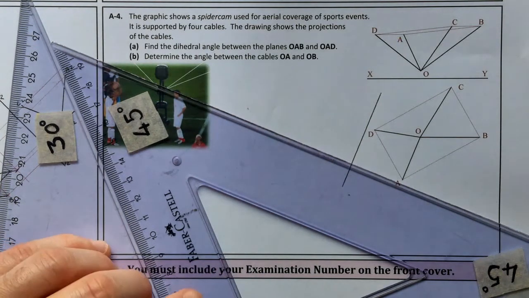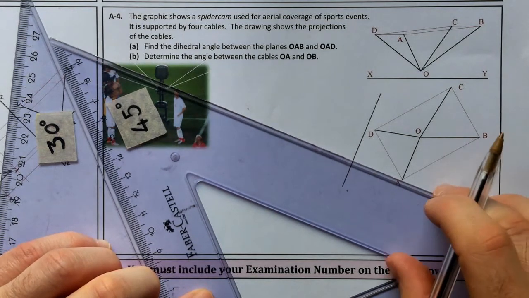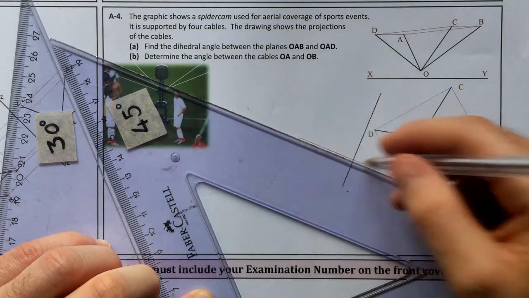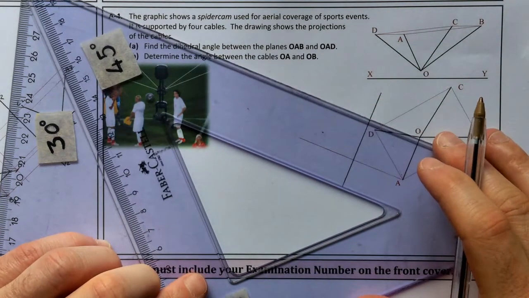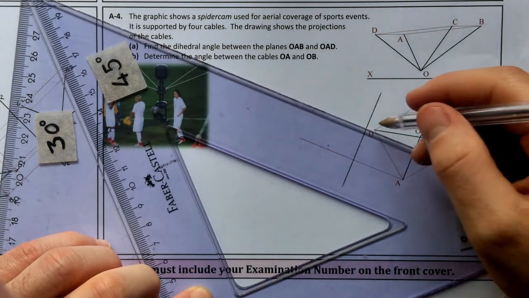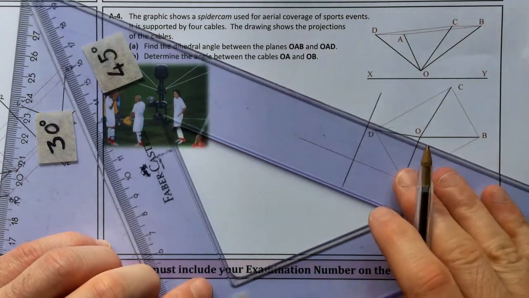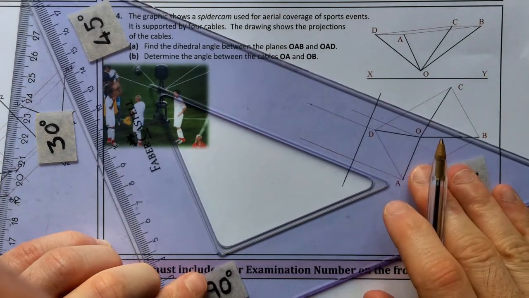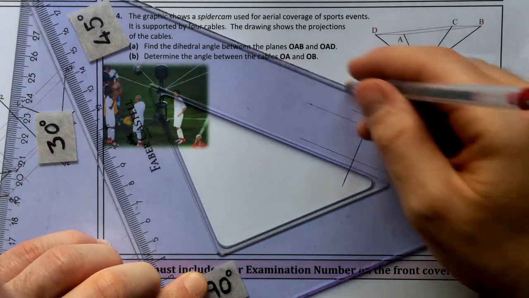So projecting out perpendicular, A would be out here somewhere, looking at my height there. And D would also be up about there. O is quite low down. And then the last one I need is B, and he's also high enough.